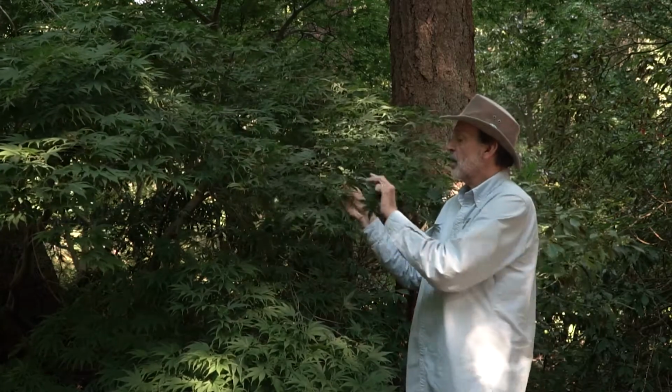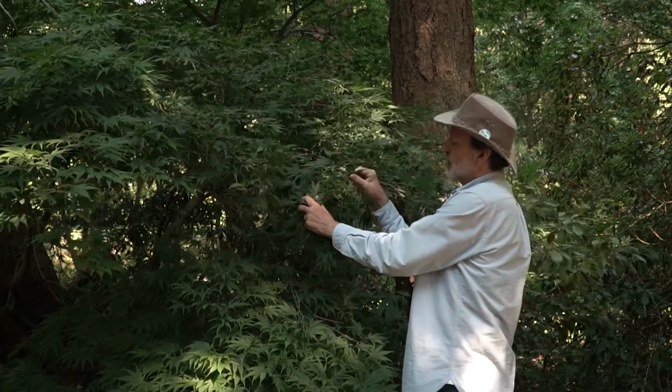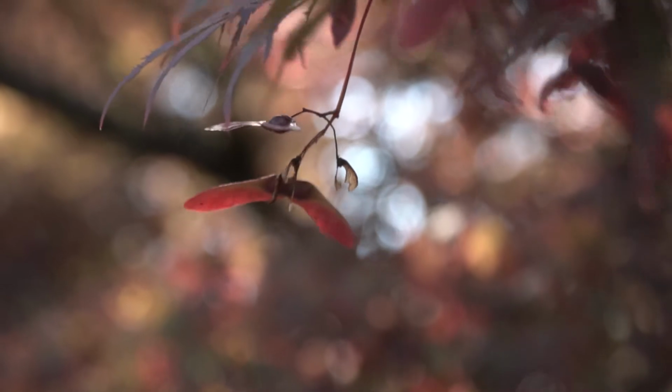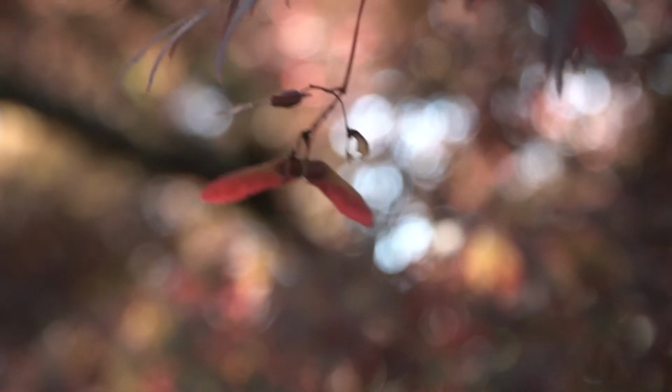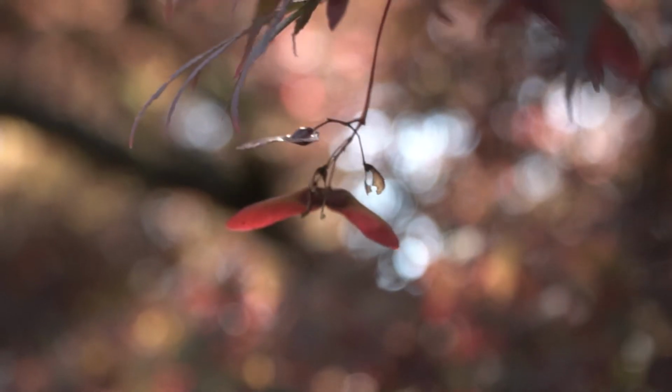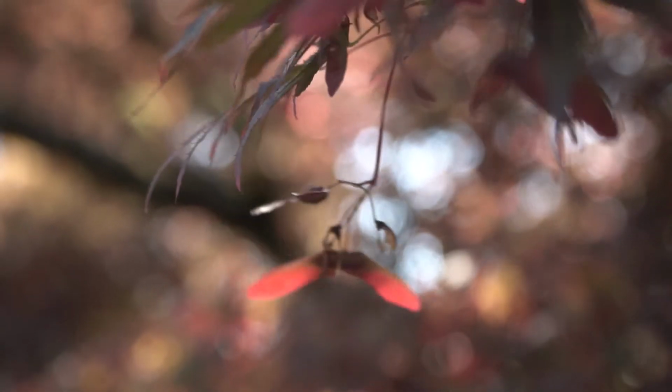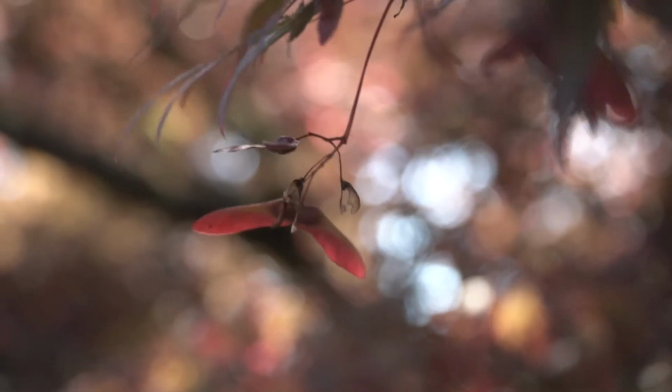You can see here there are some seeds, and the seeds of maples are produced in pairs. Technically, the fruit is called a schizocarp.